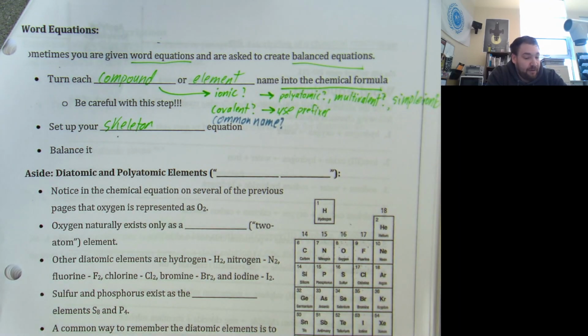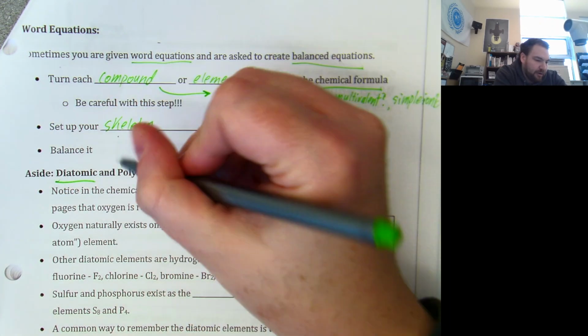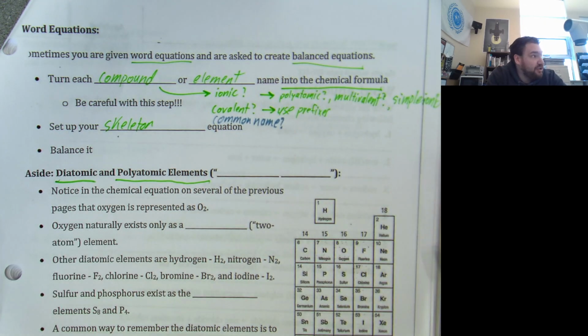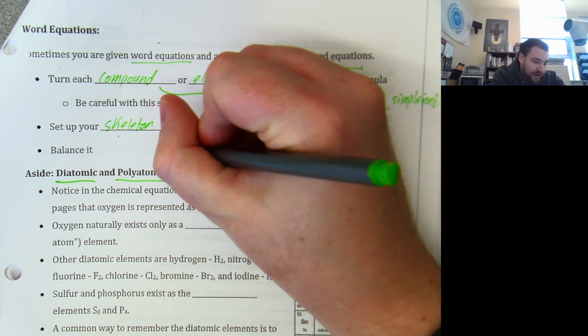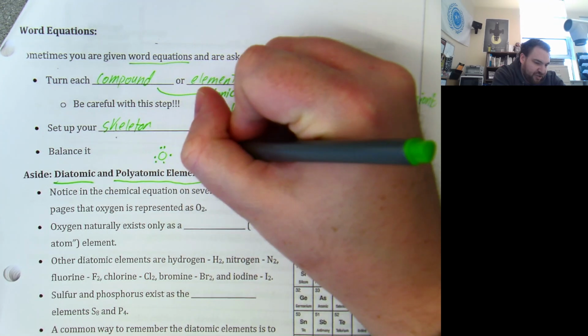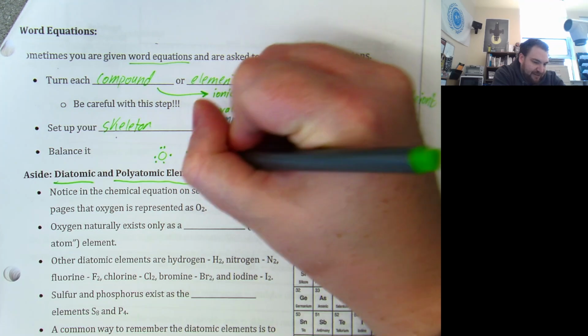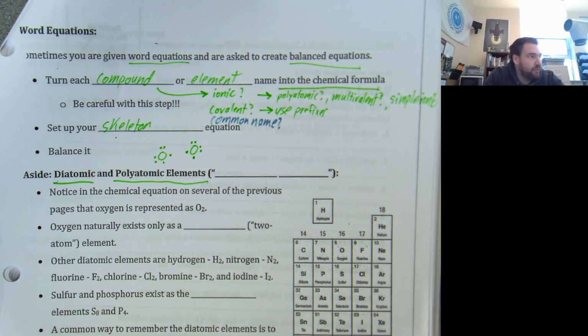So now is a good time to introduce to you guys, you may have seen it before. When we were doing this with Lewis diagrams, I introduced this idea to you. But there are elements that when we just use their name, if I tell you that you're working with oxygen, you don't just have O. Because what does oxygen do when oxygen is by itself? If I just have a bunch of oxygen sitting around, if you think back to the Lewis diagrams, what does oxygen want to do? It wants to take electrons.